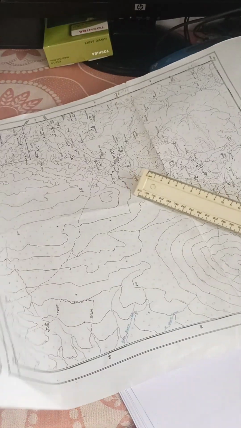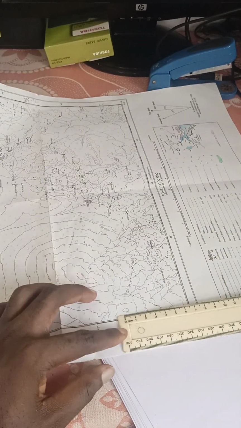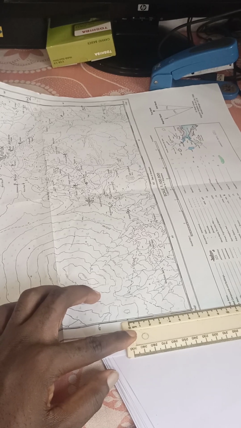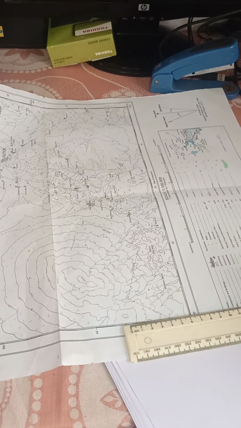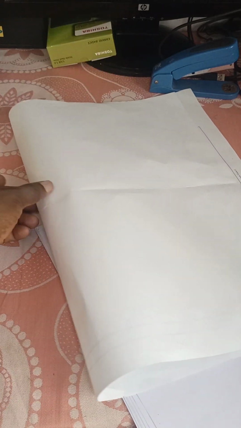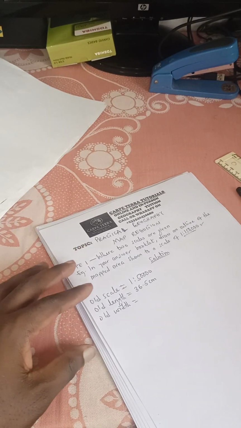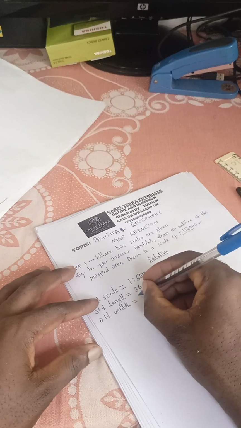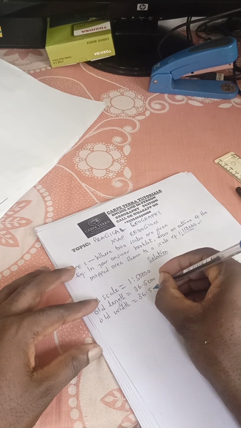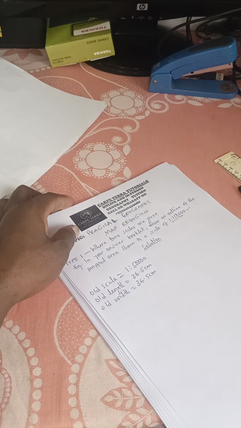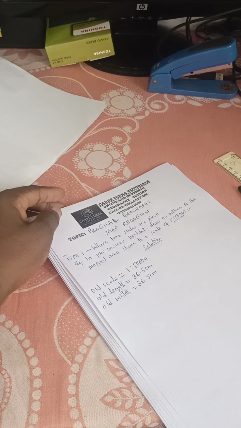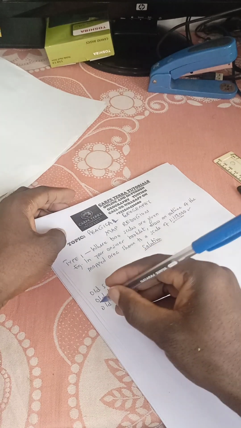The map is bigger than my ruler, so we have to add the rest to it. That is also 6.5. That is also 36.5. So our width is also 36.5 centimeters. The next thing we are supposed to look out for out of the 5 is the new scale.